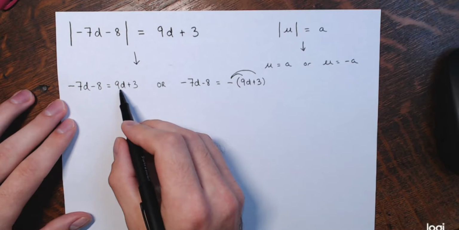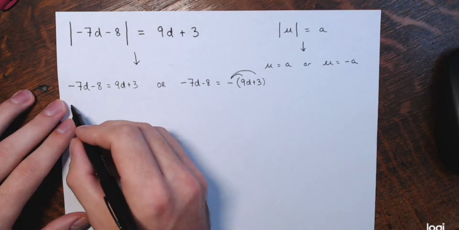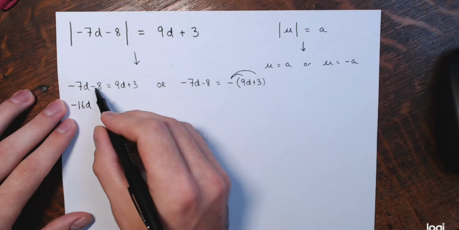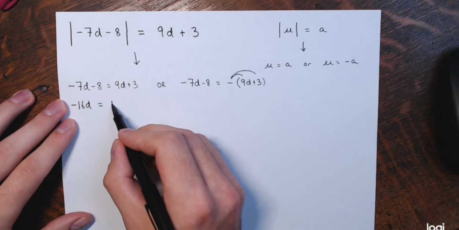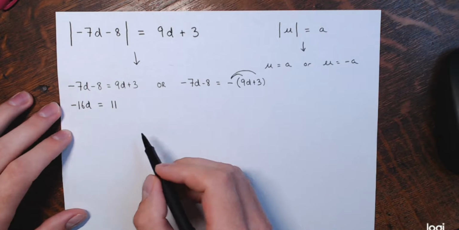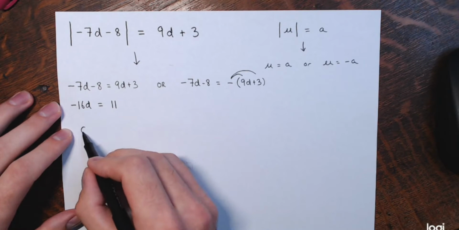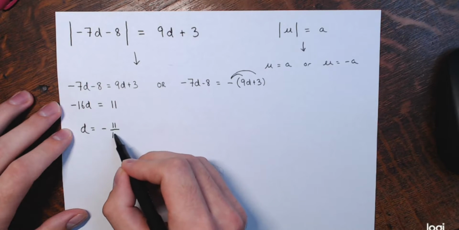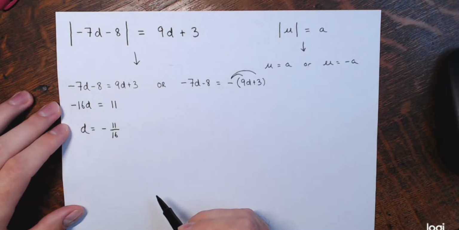So here I would subtract 9d, giving me -16d on one side, equals, and then I would add 8 to give me 11 on the other side. Then dividing by -16, I'd have d equals -11/16.